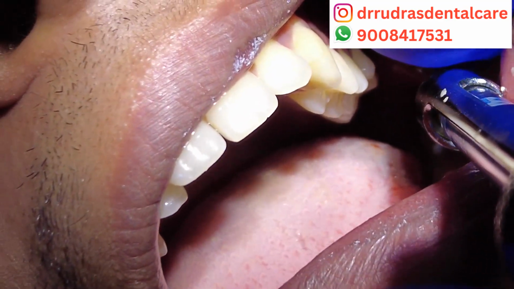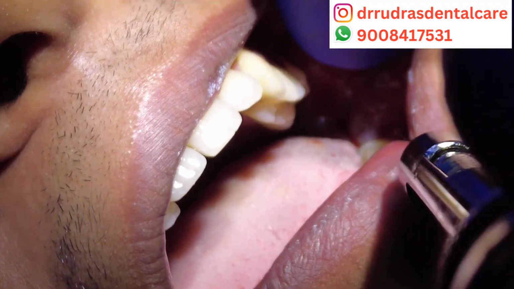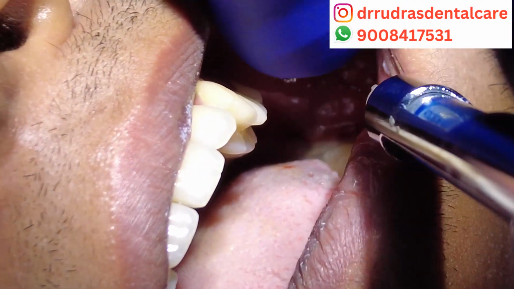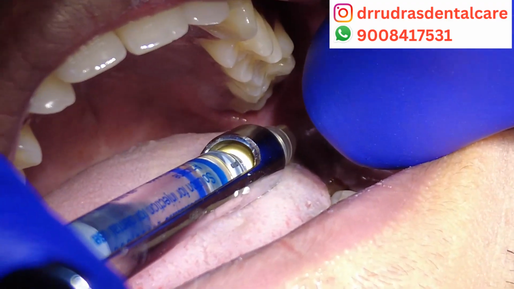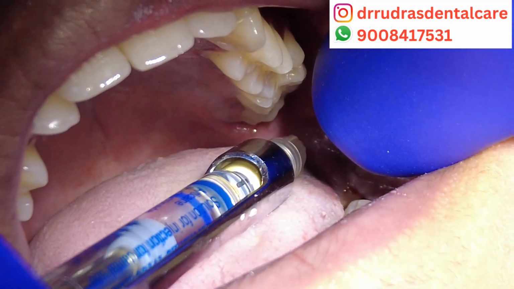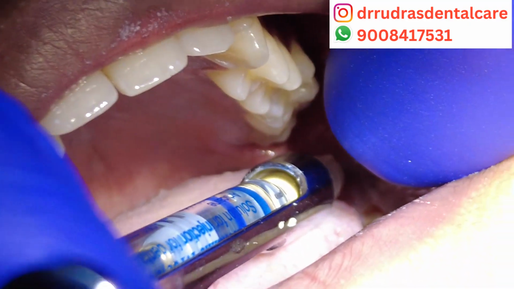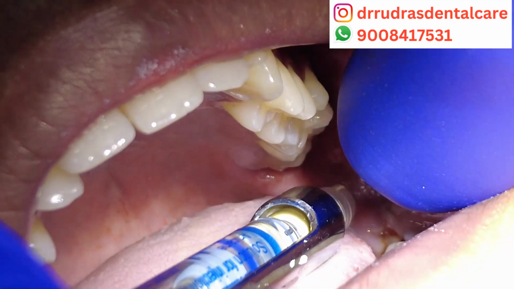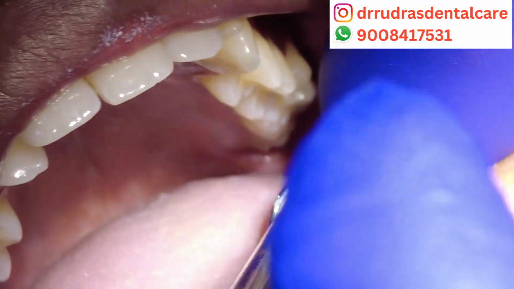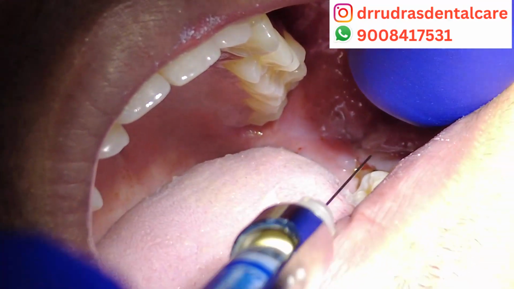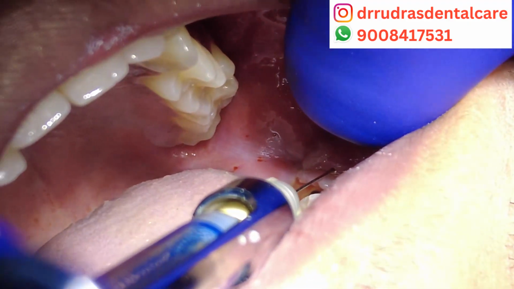As you can see in the following pictures in the video, we are giving the inferior alveolar nerve block because we are attempting the surgical extraction of an impacted 3/8. We will first attempt a non-surgical extraction. As you can see, we are giving the inferior alveolar nerve block followed by the lingual nerve block, and then we will give long buccal and local infiltrations so that the patient can undergo the extraction without any pain.